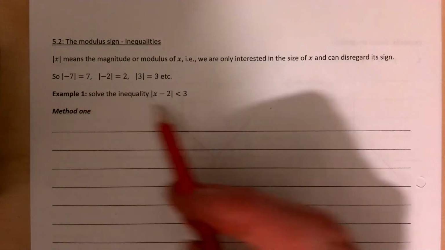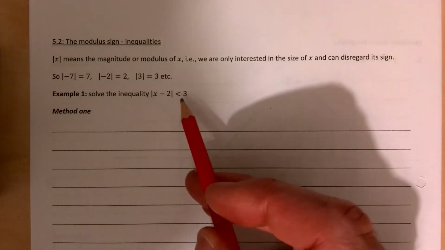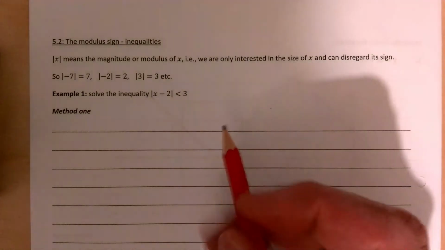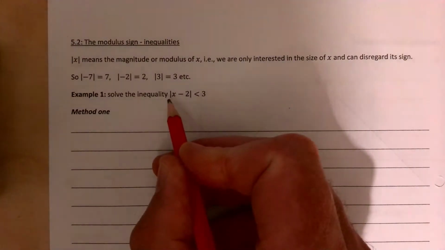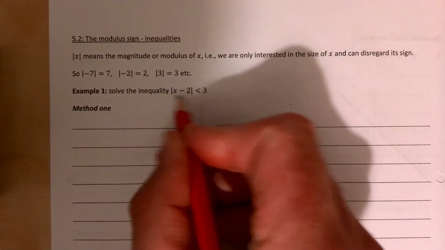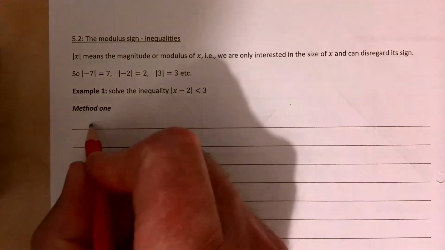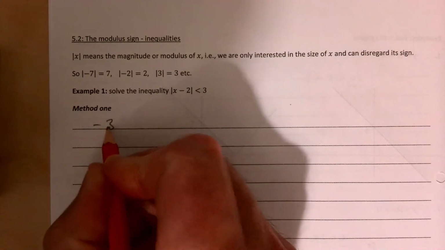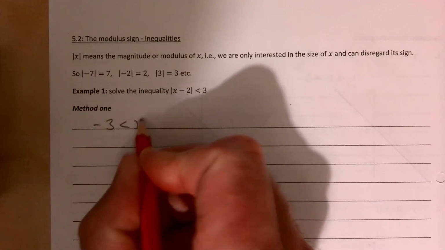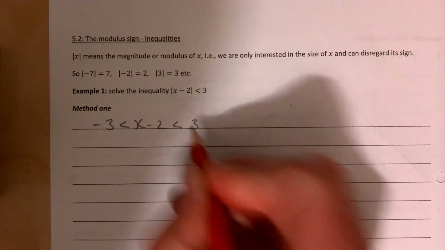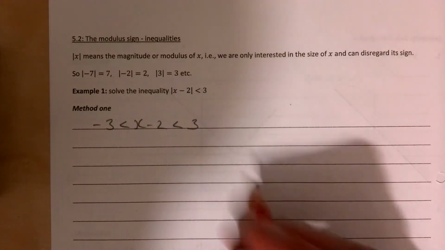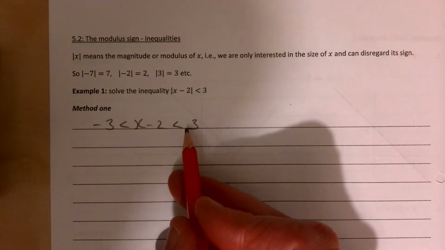And we're asked then to solve the inequality: the modulus of x minus 2 is less than 3. There's a couple of different ways of doing this one. So we'll go for method 1 here. And the trick to this then is to set it up like this. Because this can be positive or negative effectively, we want to go with -3 less than x minus 2 is less than 3. The way we would have solved this at GCSE level is just to separate them out.